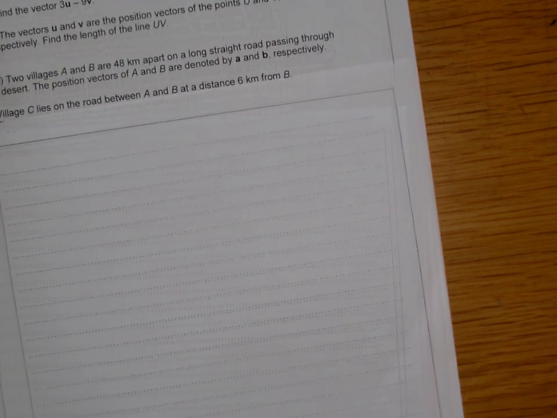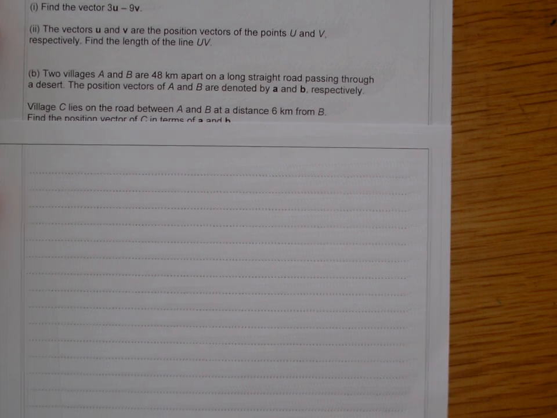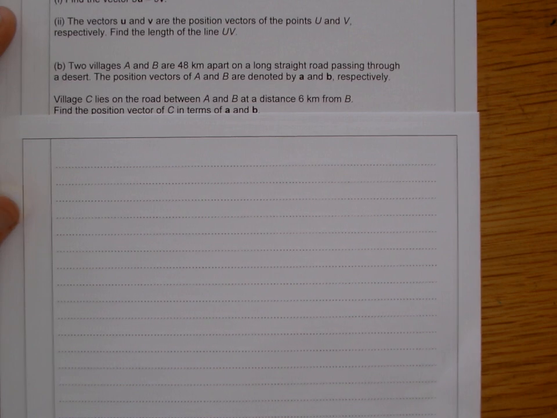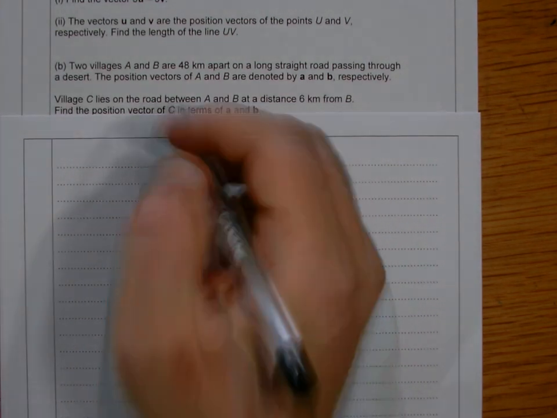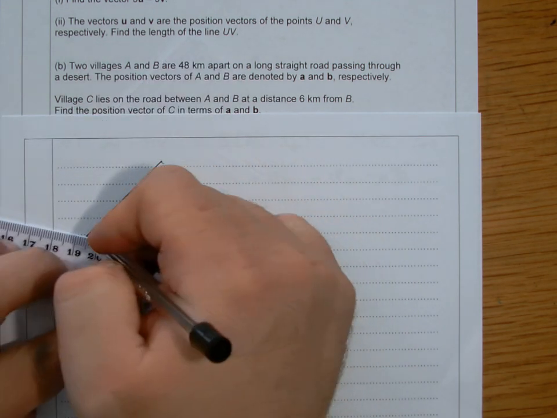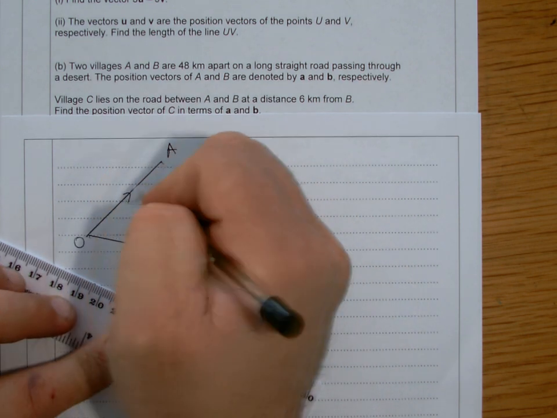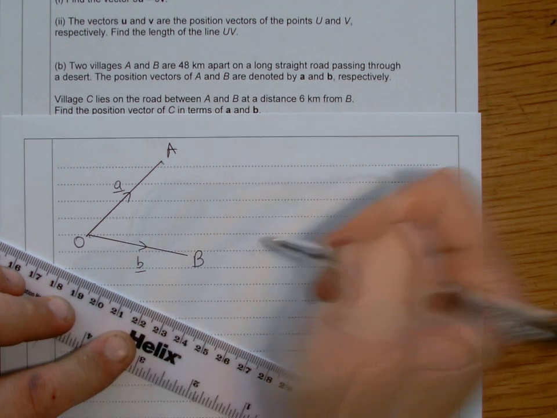Okay? Right, so part B then. It says the 2 villages, A and B, are 48 kilometers apart on a long straight road passing through a desert. The position vectors of A and B are denoted by little a, little b, respectively. So again, the diagram will help. It says A, there's B. And to get to A is the vector little a. To get to B is the vector little b.